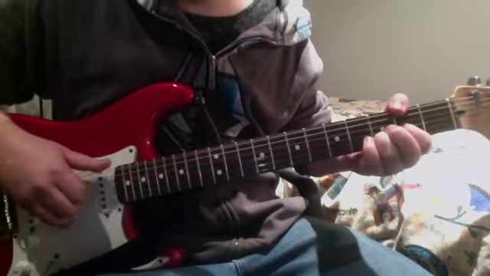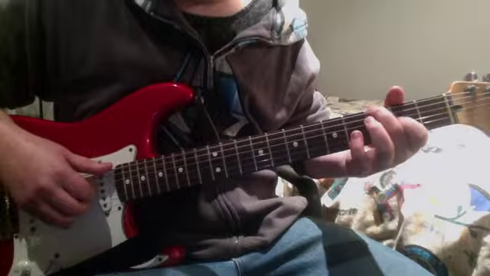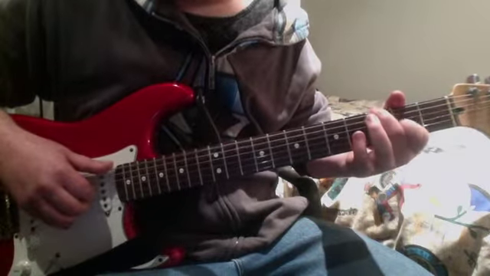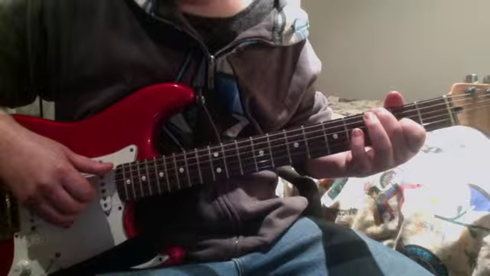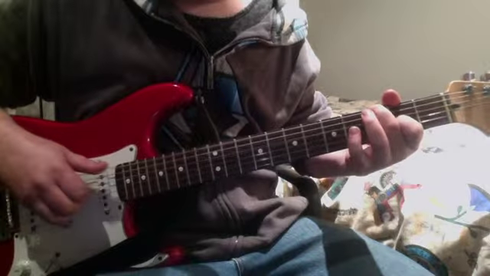So you go. That chord there is 3rd fret on the low E with the middle finger, open on the D string, 2nd on the G, open on the B. So you're going.